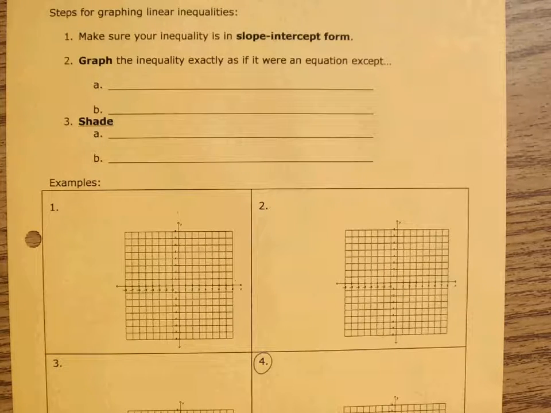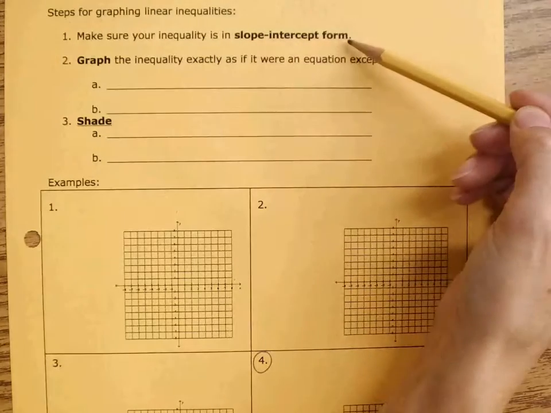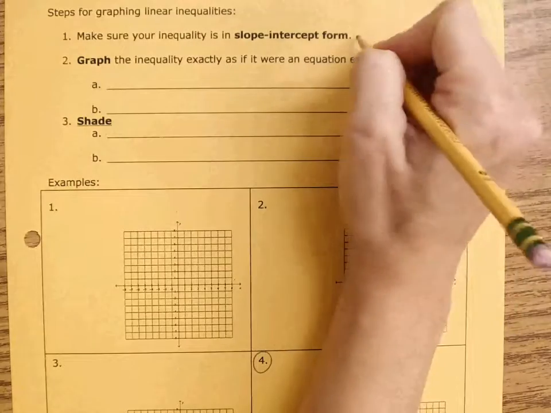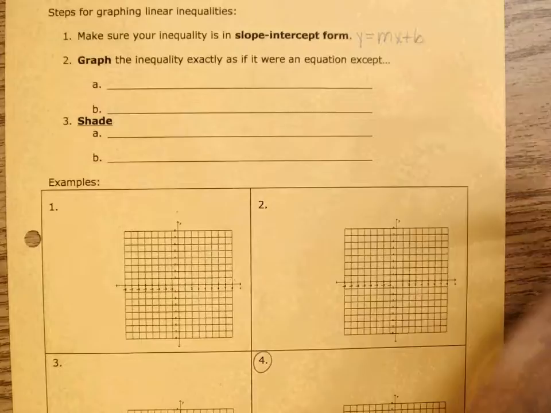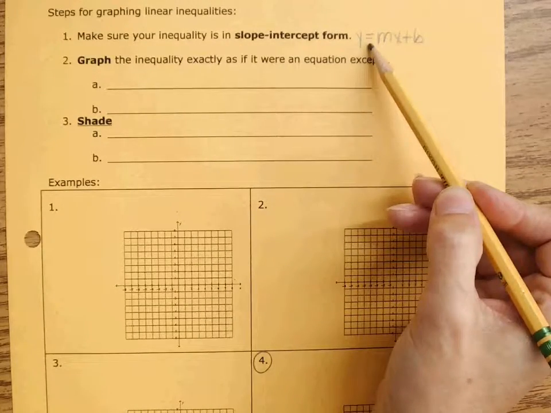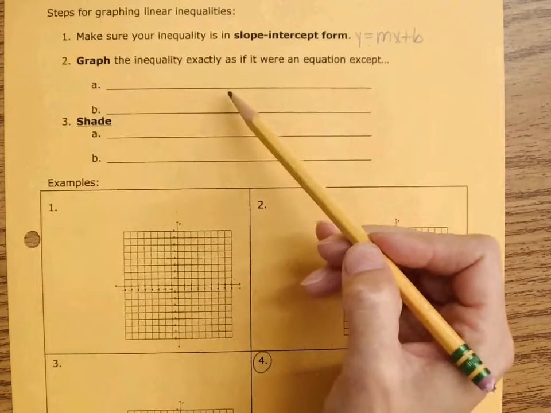Our goal with these notes is graphing linear inequalities. With these linear inequalities, our very first step is to make sure that our inequality is in slope-intercept form, so we're solving for y. A reminder that slope-intercept form is y equals mx plus b. But remember, since we're working with inequalities, it's going to be an inequality sign, so greater than, less than, those types. So there's going to be different kinds of lines and some shading involved when we're dealing with inequalities.